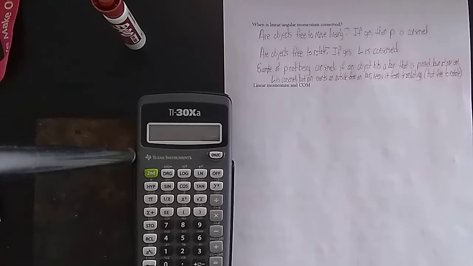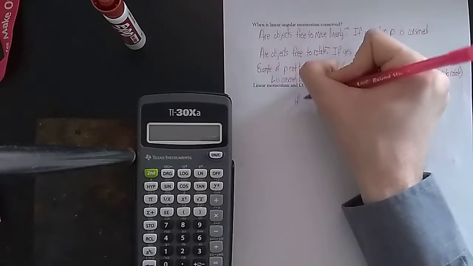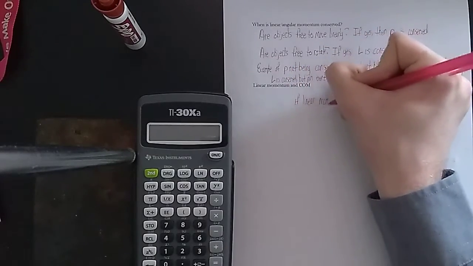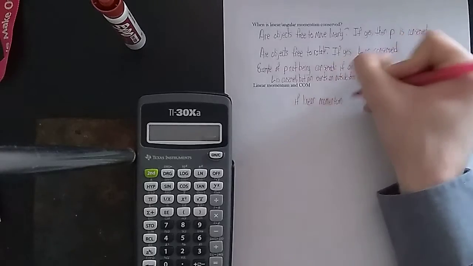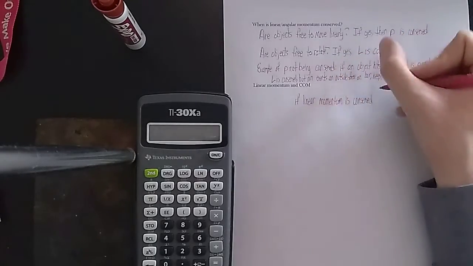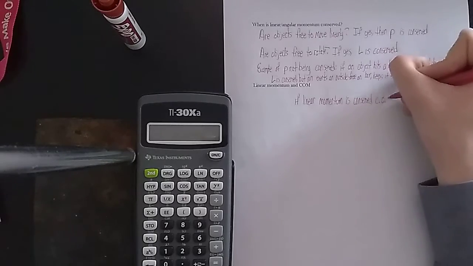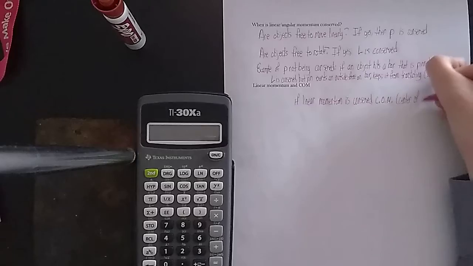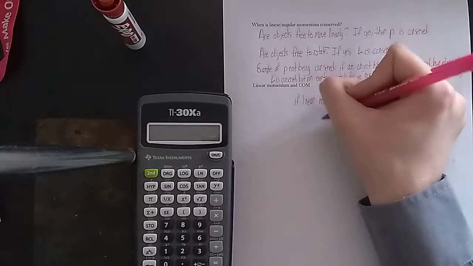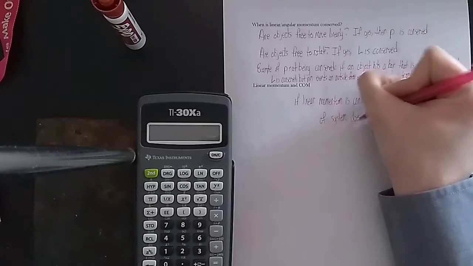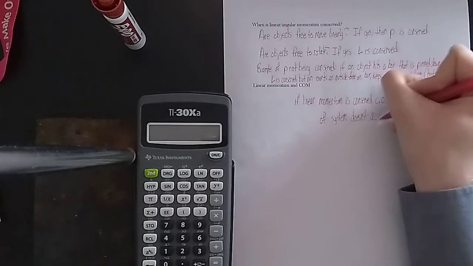And then finally, just one real quick thing about linear momentum and the center of mass. If, and we've said this before, but we might as well say it again, if linear momentum is conserved, then the center of mass of the system doesn't accelerate.